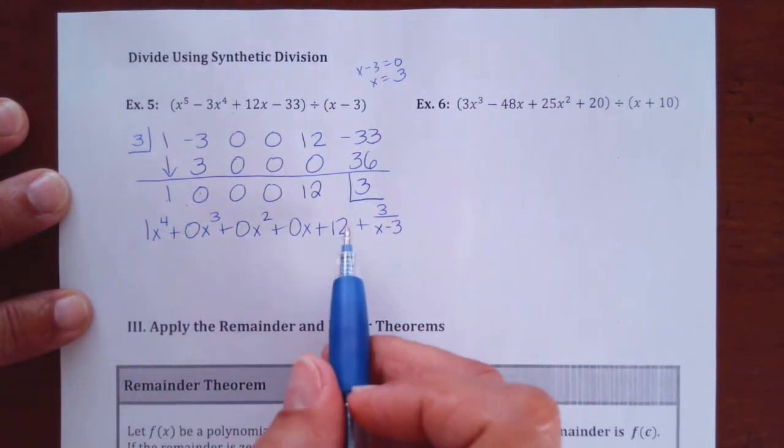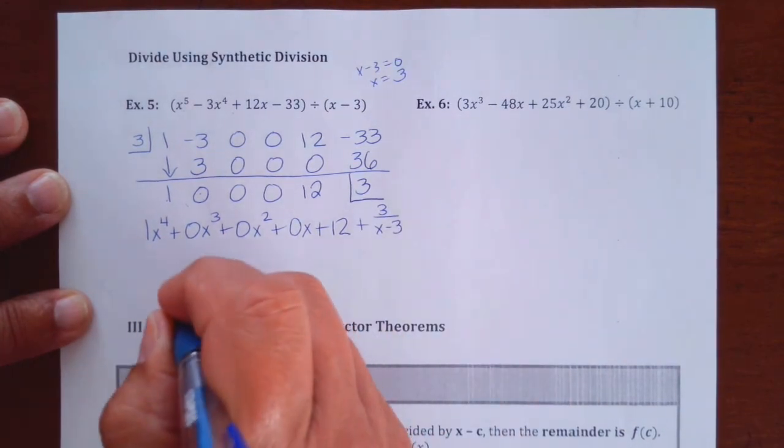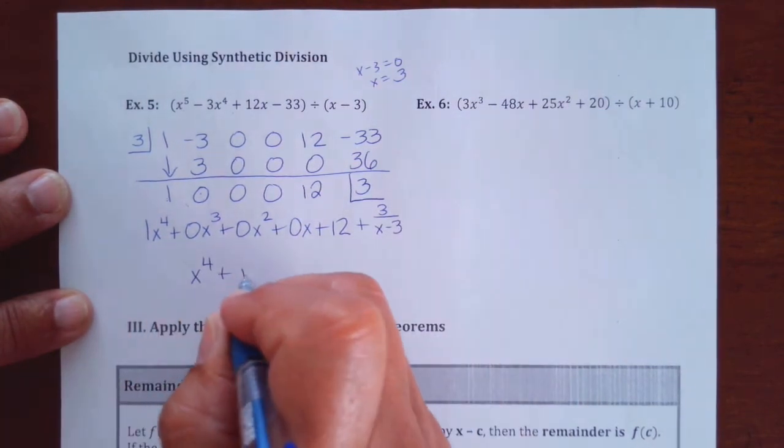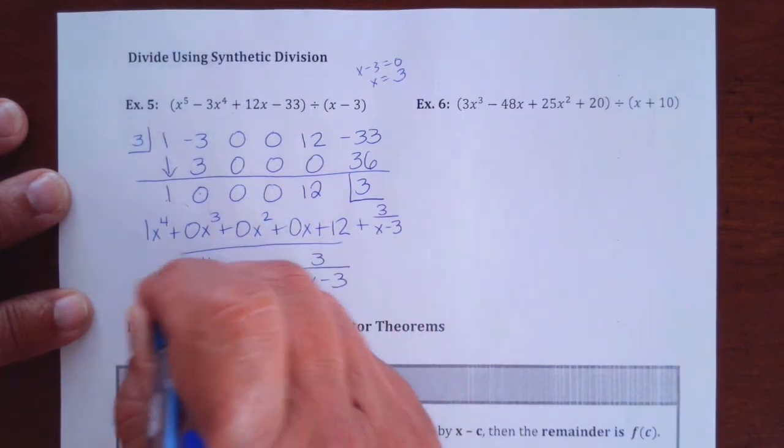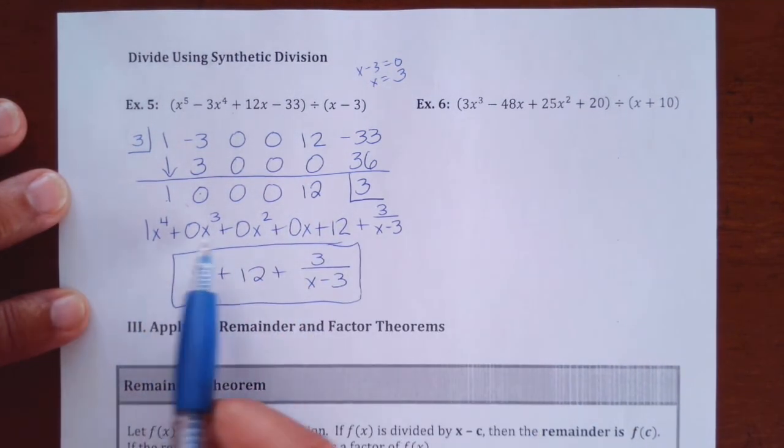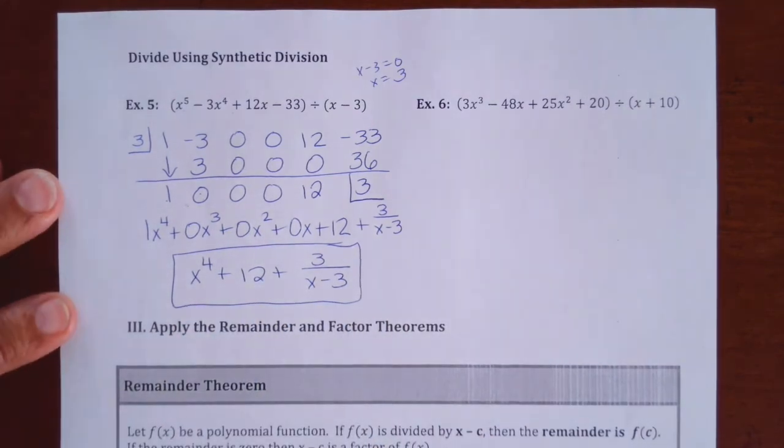Now you don't obviously need all this, so our final answer would be just x to the 4th plus 12 plus the remainder over the divisor. Okay? I mean, it's okay to write this, but you don't need all those zeros, right?